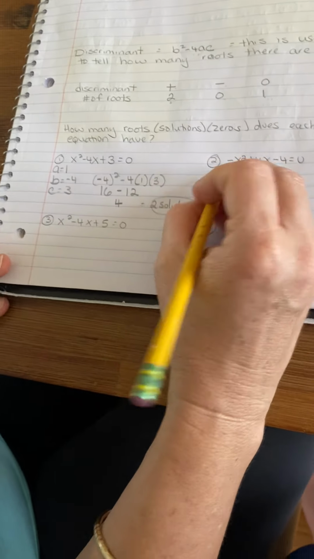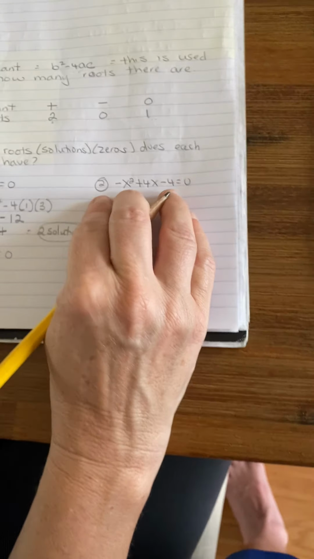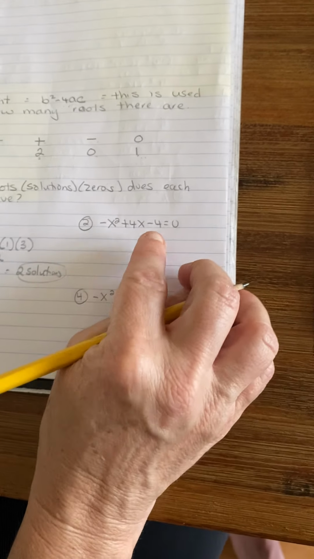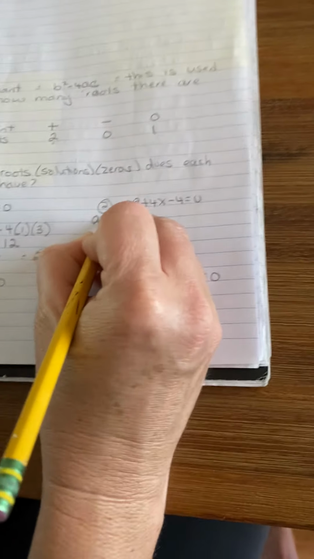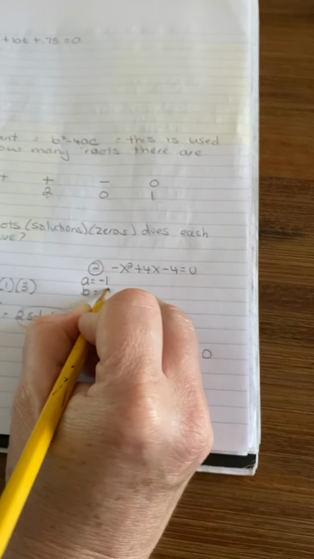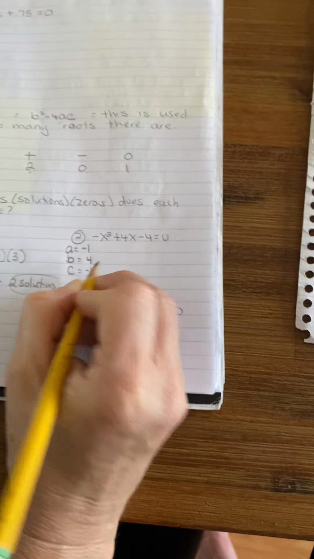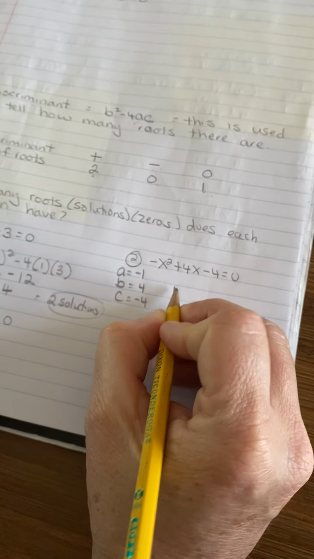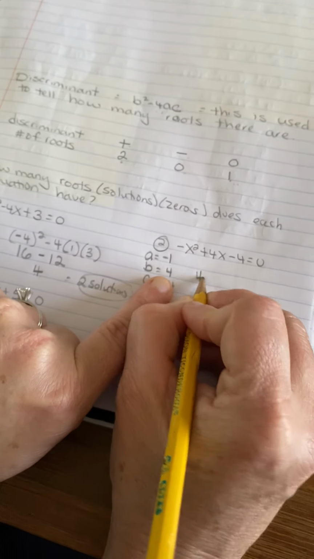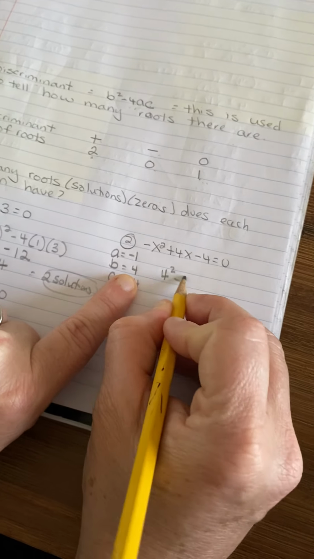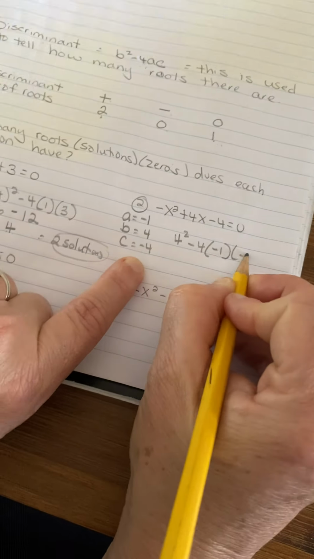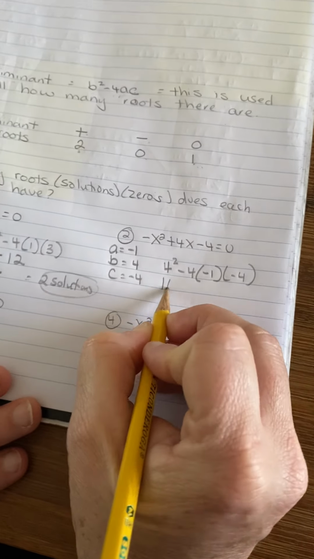All right, here. Now, it is okay to switch the signs of everything, but we don't even have to do that. I can just say my A is -1, my B is 4, and my C is -4. So B squared, 4 squared, minus 4 times A times C. 4 squared is 16.